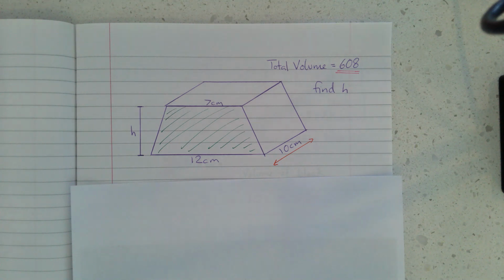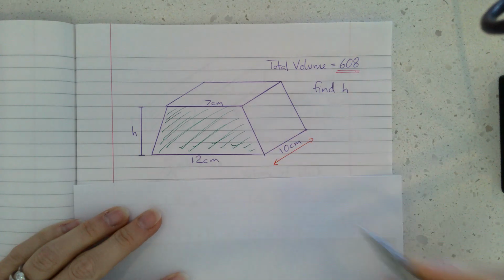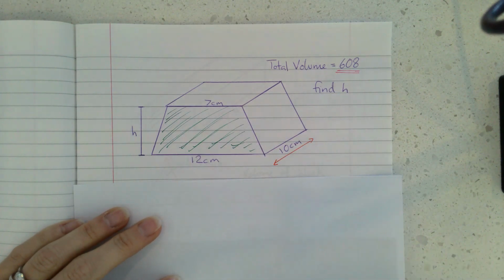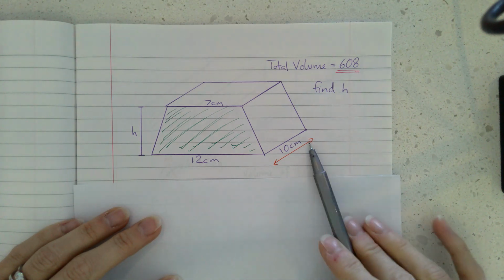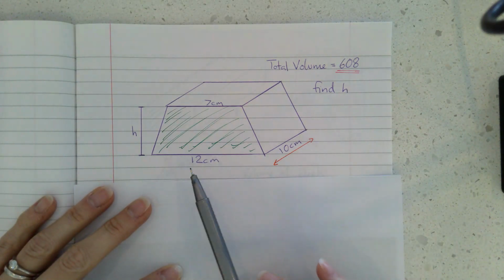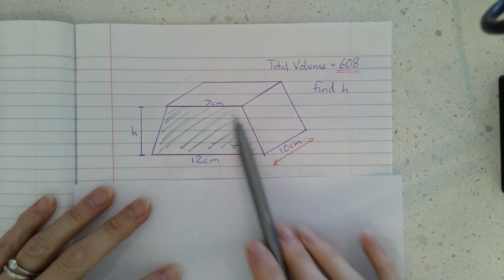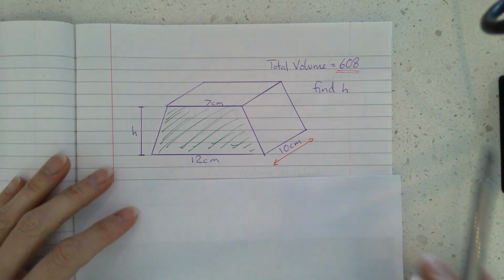To find the volume of any prism, you find the area of the cross section, so in this case we're finding this green area here of the trapezium, and then you multiply that by how deep it is, and this prism is 10 centimeters deep. So to find the volume, we would be doing area of the cross section multiplied by how deep it is, by the length of it.